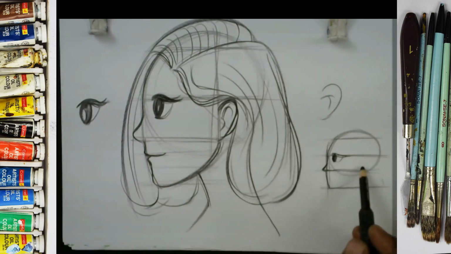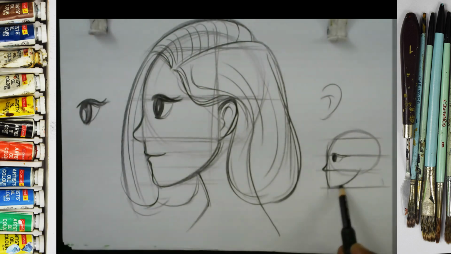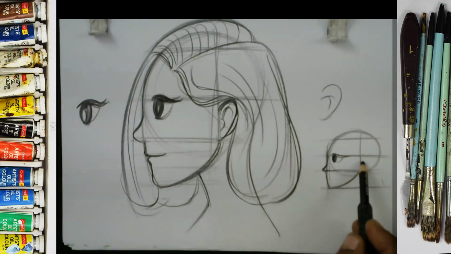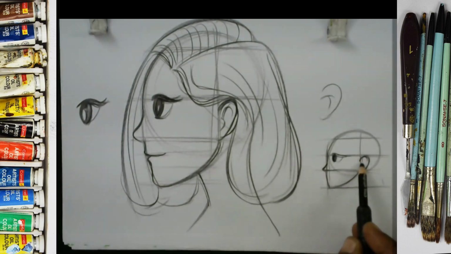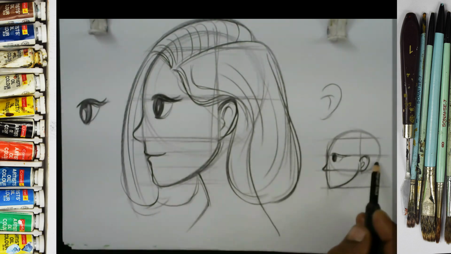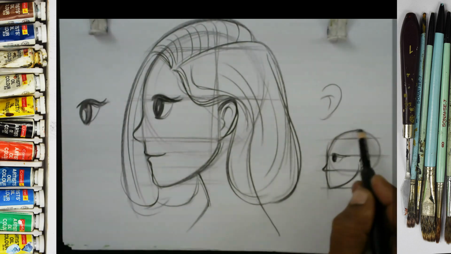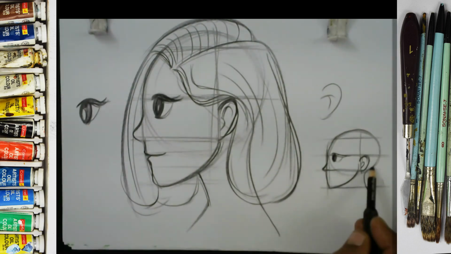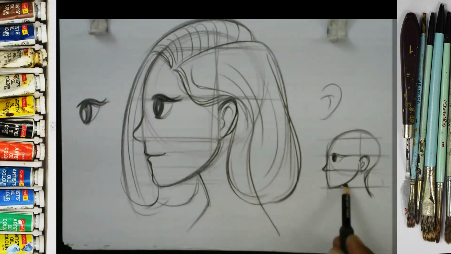Simple. So here you can draw this ear. And now the chin is coming. Understood, beta? Understand? And now the neck. Okay, like this.